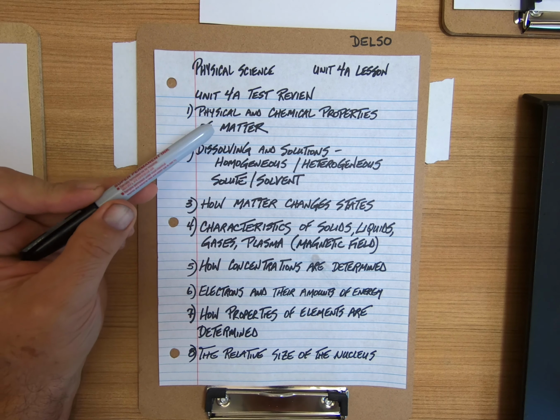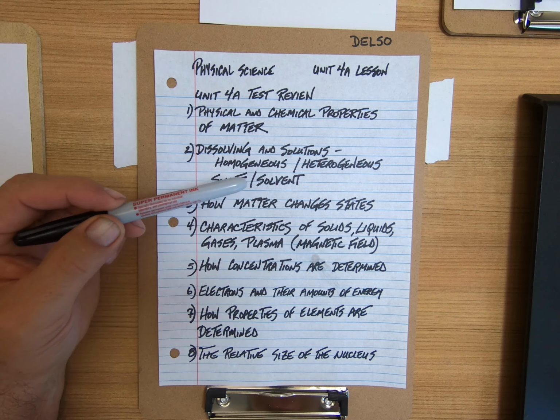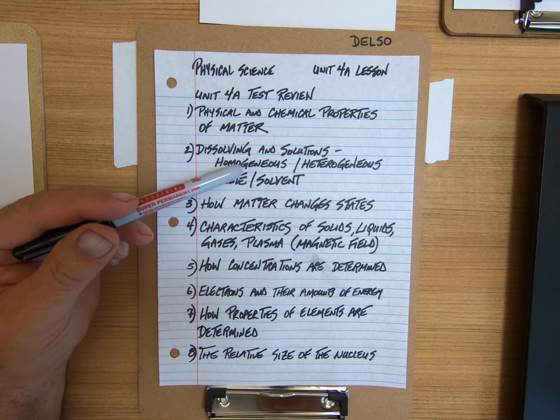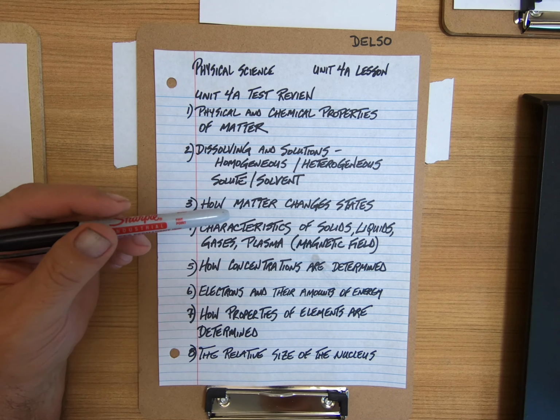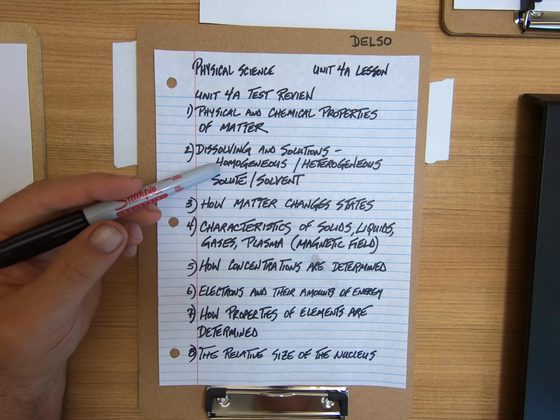How matter changes its states. It changes its states by gaining energy or losing energy. The more energy it has, the hotter it gets, farther apart the molecules and the atoms are.